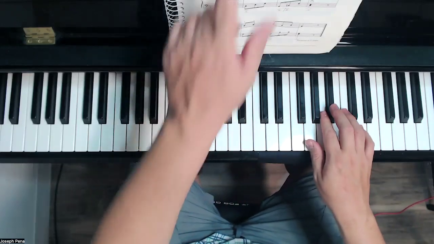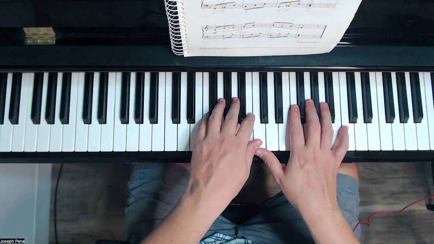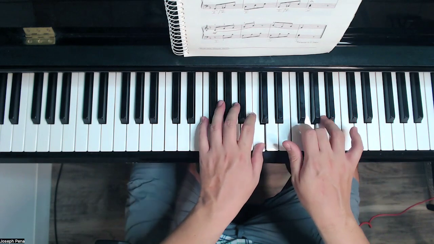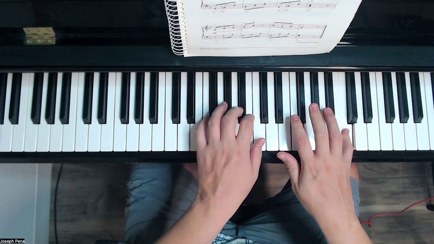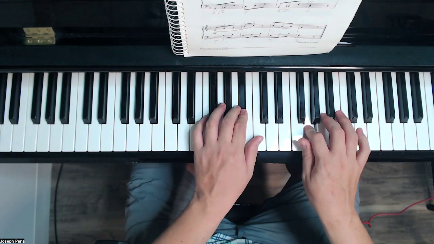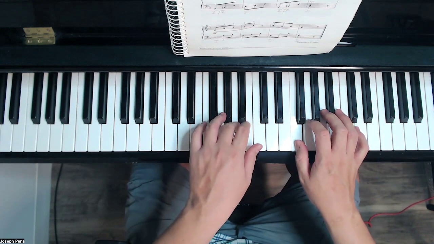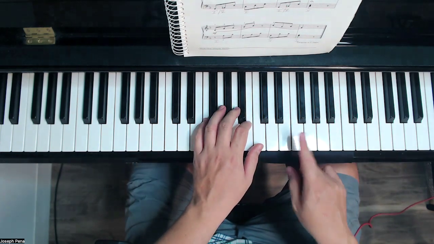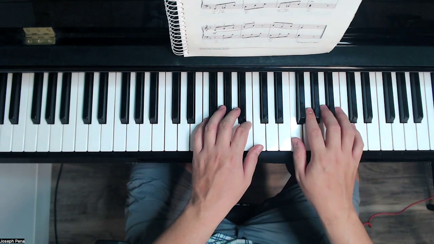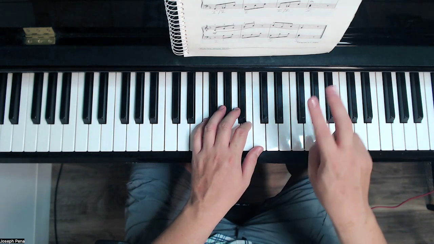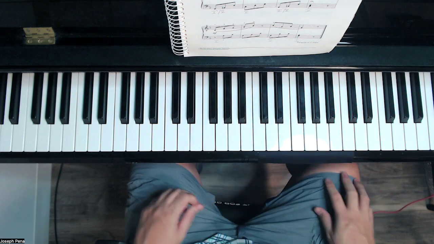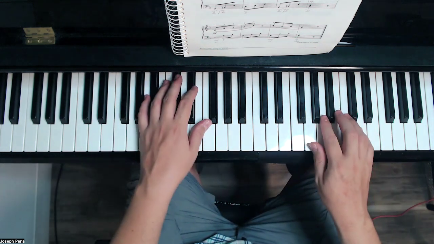And then, of course, we have a repeat sign. Let's just go ahead and take that repeat. Sure, which I didn't do the first time around, to lift from the F after 2 beats because it is a quarter note. Next system.